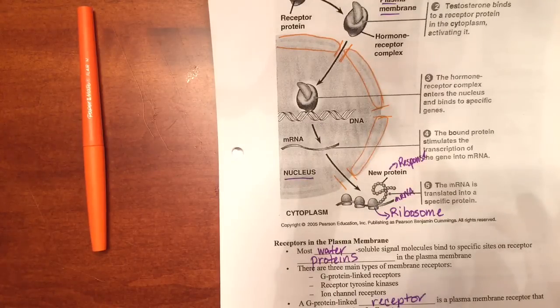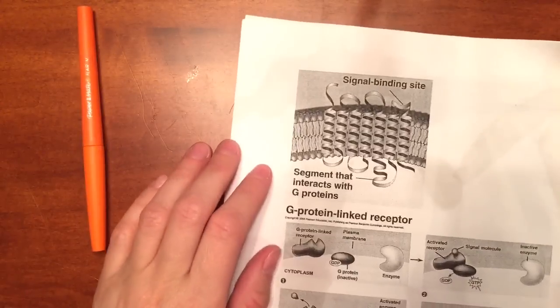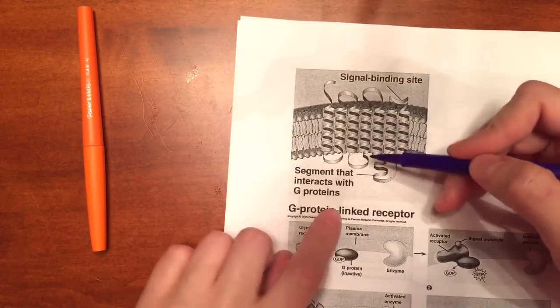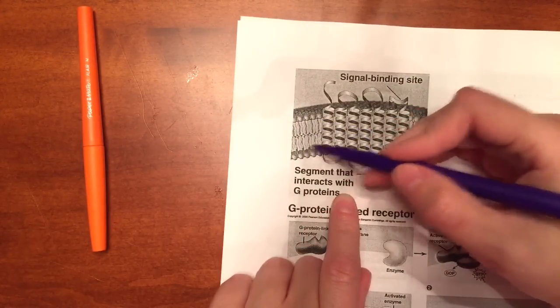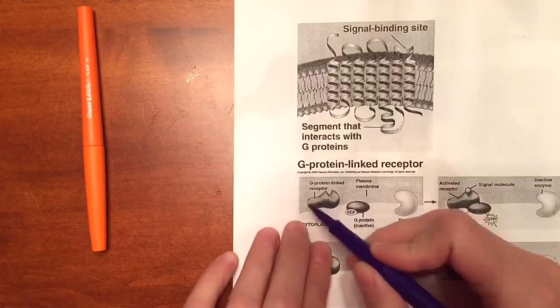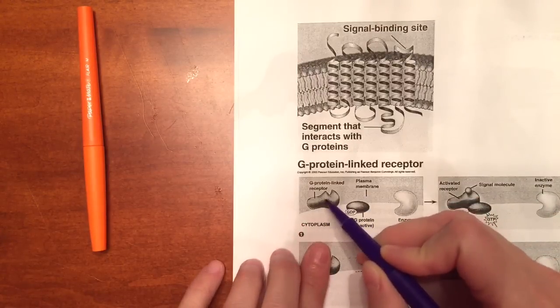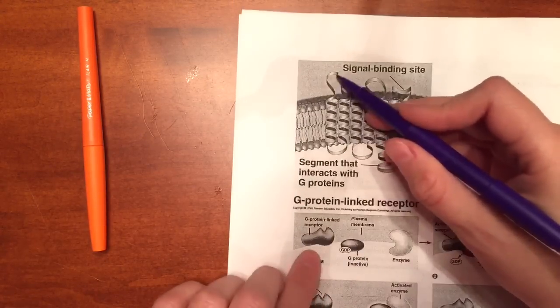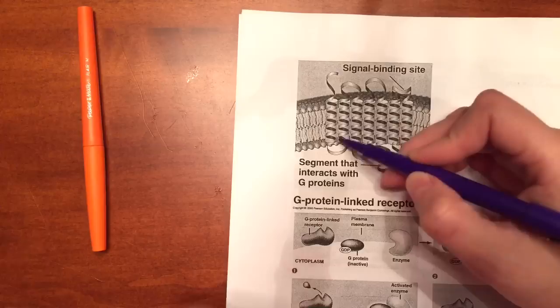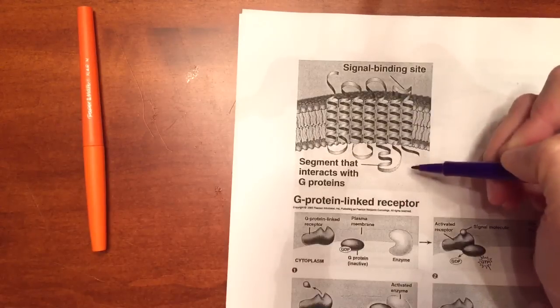So let's turn the page here and look at this picture. This picture is just showing you, here's your lipid bilayer, when we talk about a protein embedded in a membrane like this. Remember, proteins are chains of amino acids that have the alpha helix and the beta pleated sheets and so on.